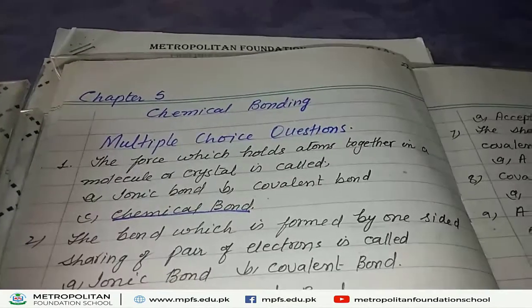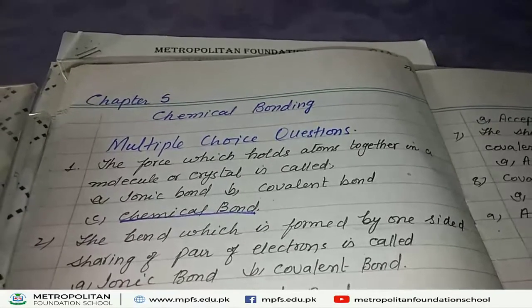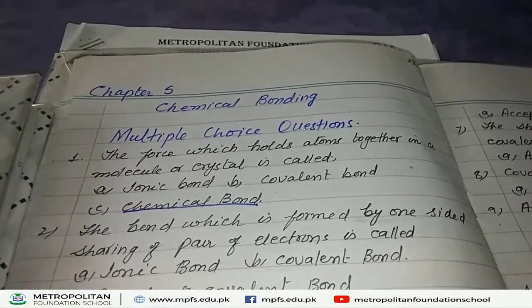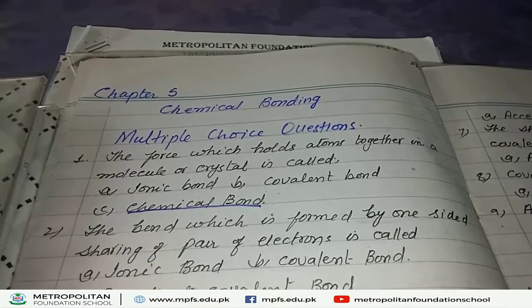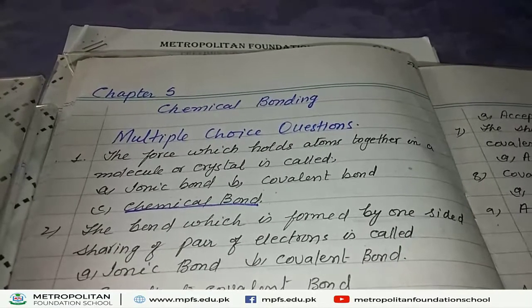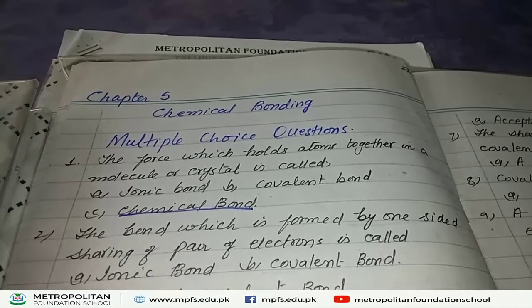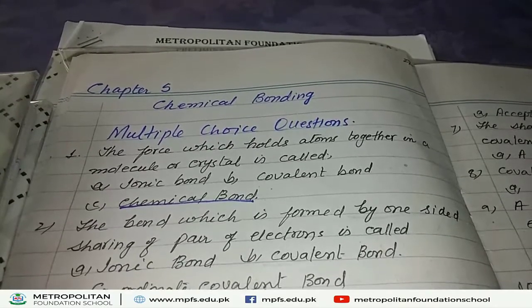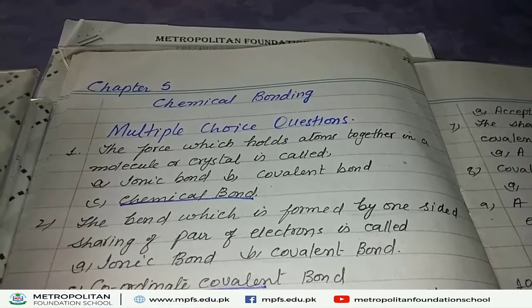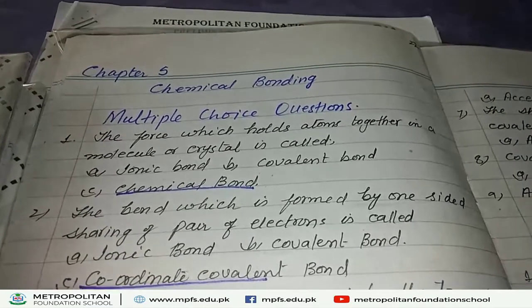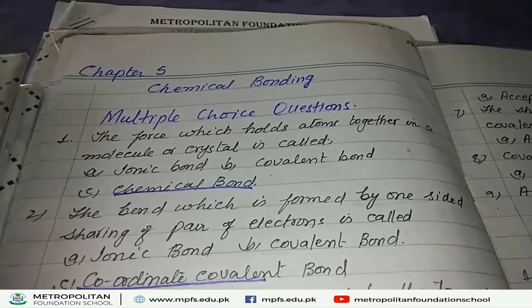Next, I will discuss MCQs of chapter number 5, that is chemical bonding. It is the 5th chapter of your chemistry book, and today I will discuss MCQs of this chapter one by one. We start with MCQ number 1.